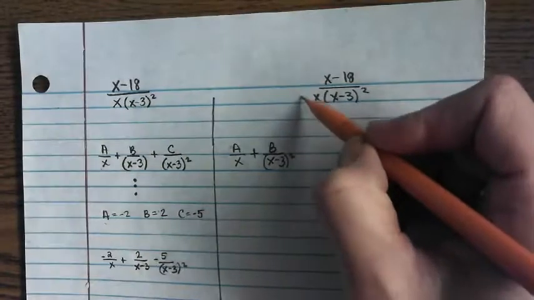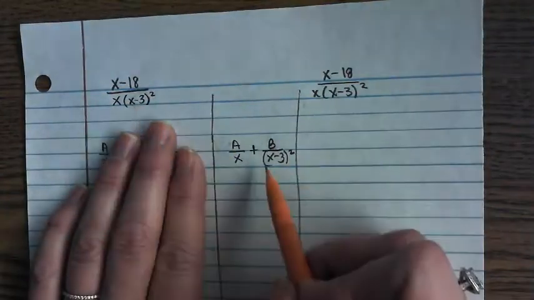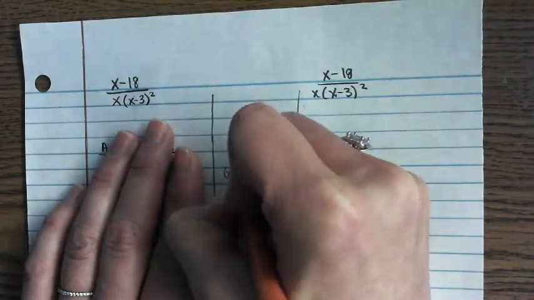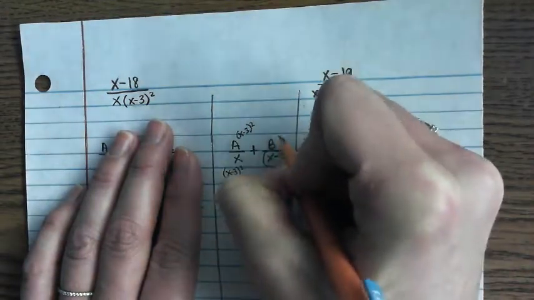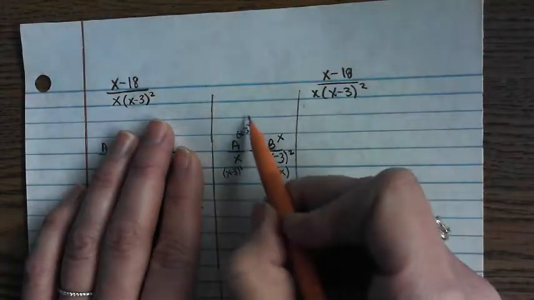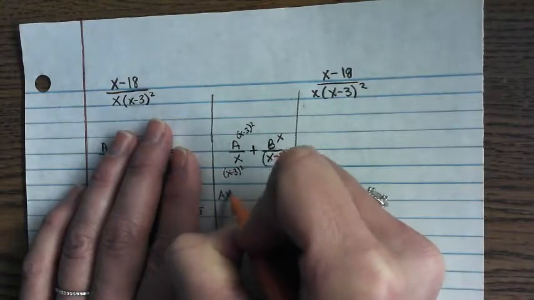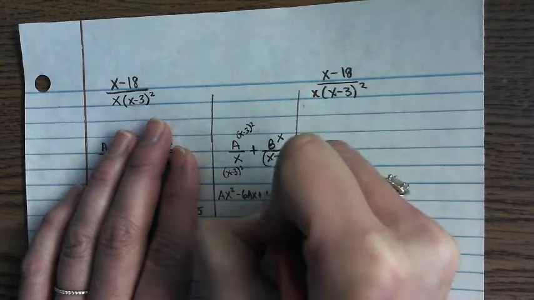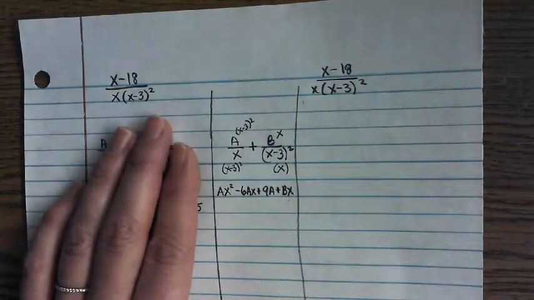And so I played around with this and I went to solve it, back to the original. I'm going to get a common denominator pretty easily. This one's just going to need x minus 3 squared. And this one's going to just need x. So x squared minus 6x plus 9, distribute your a to that. That's going to be ax squared minus 6ax plus 9a plus bx. Yes?